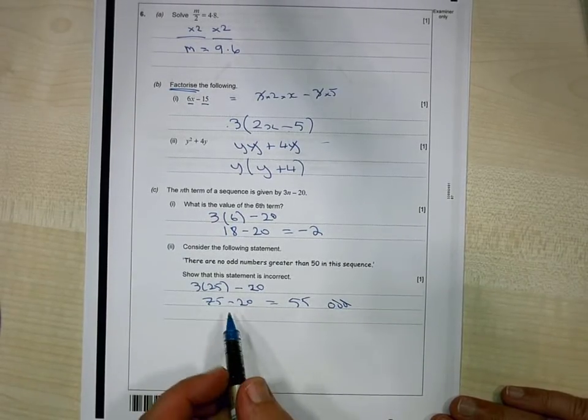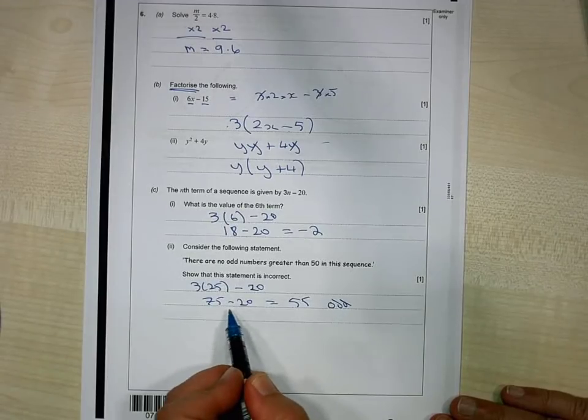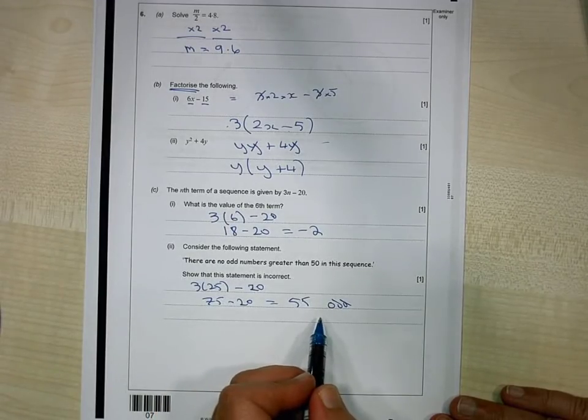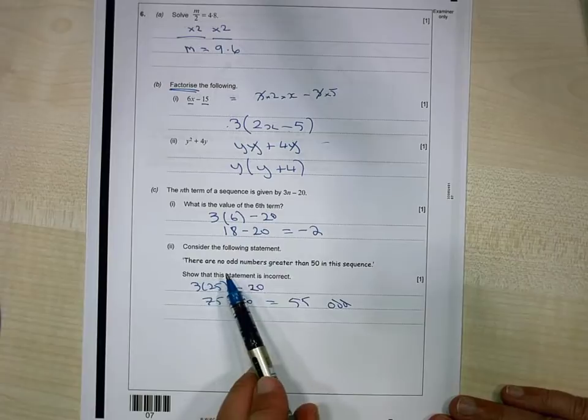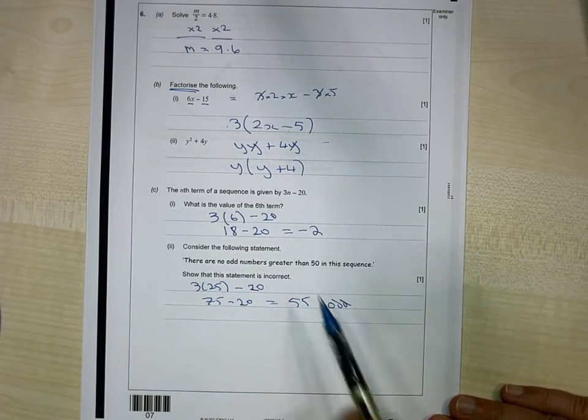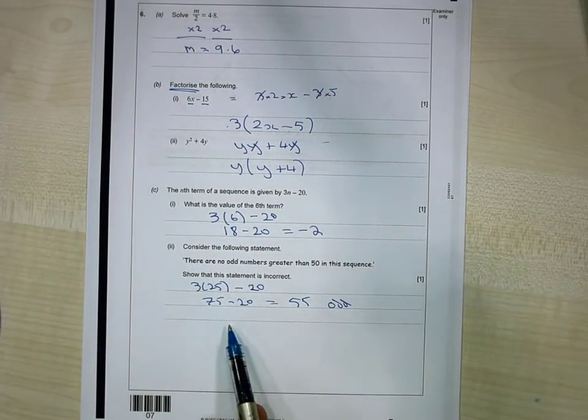That might not have worked. I might have picked something that came out to be even, in which case I've got to try another one because I know it's wrong. They're telling me it's wrong. I've just got to search for a value that means it ain't going to work.